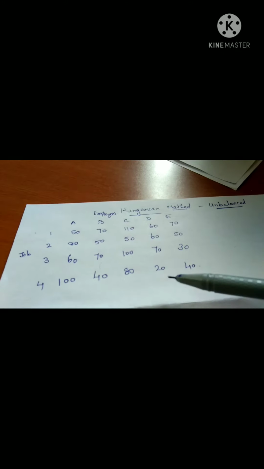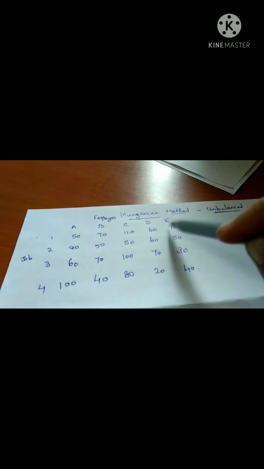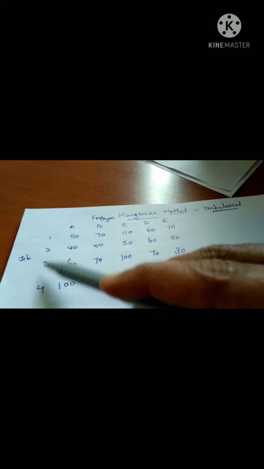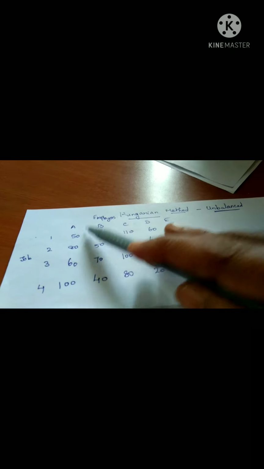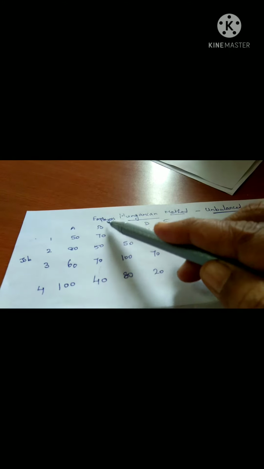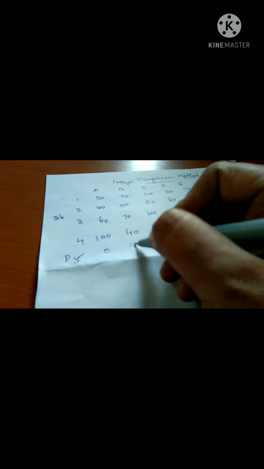This is a Hungarian method problem where we have 4 jobs with 5 employees. Here the jobs are 1, 2, 3, 4, mentioned in the columns, and the employees are A, B, C, D, E, row-wise. So we have to introduce a dummy job, D5, and I mention the values as 0.